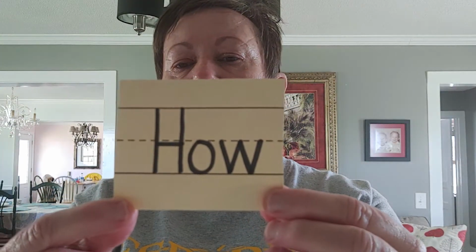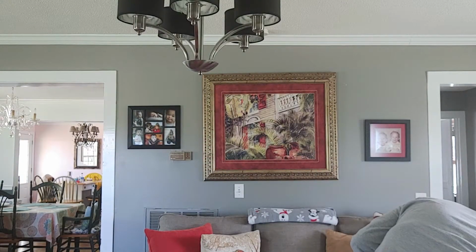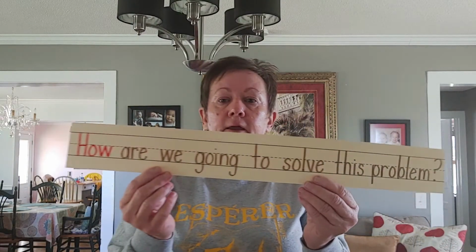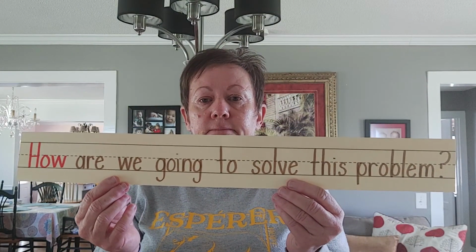Here is the same word spelled with a capital H-O-W. It's the same word, it just has a capital letter at the beginning. When we use the word how in a sentence with a capital H, it will be at the beginning of a question. How is one of our question words. How are we going to solve this problem?